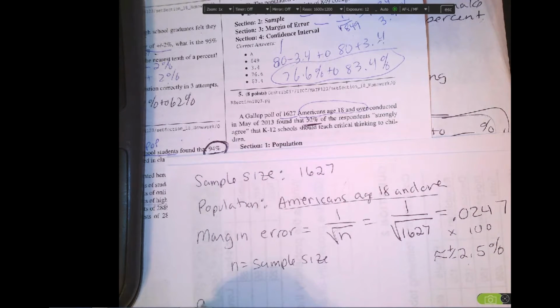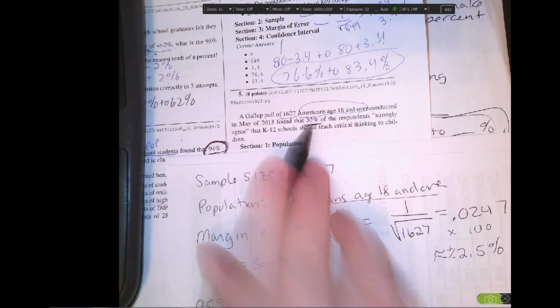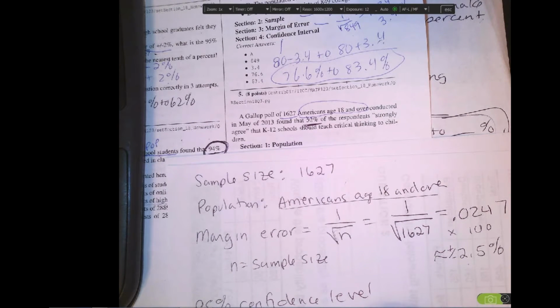So to find your 95% confidence level, you take the result of your statistics, you subtract the margin of error, and you add the margin of error. You're that sure that this is what you got, but you didn't poll everybody, so there's a range that could be just as good.